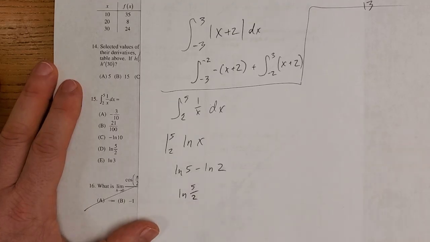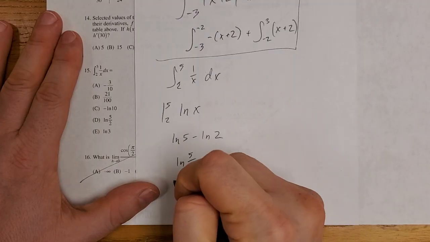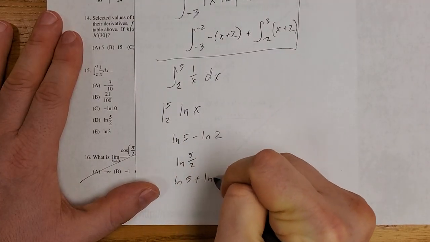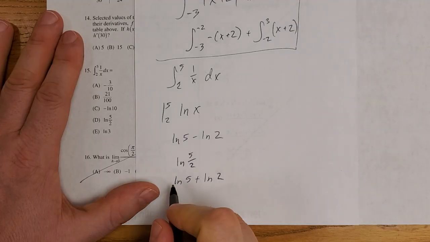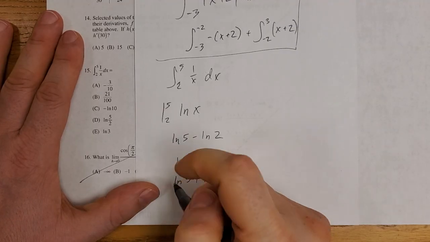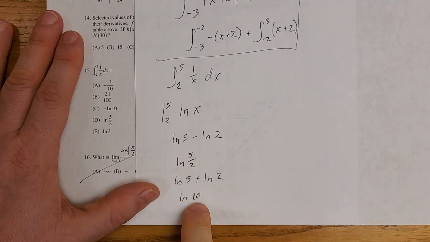And just as an FYI, in case you might need to know, this might be unsurprising: if you are adding logs, then it does become a multiplication, and that would be 5 times 2, the natural log of 10.